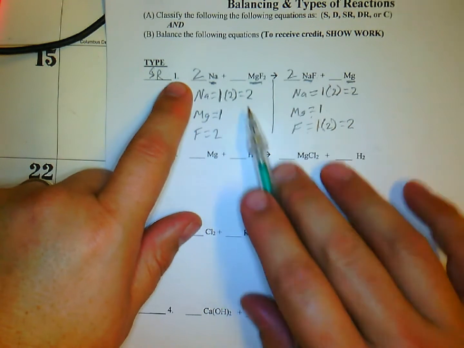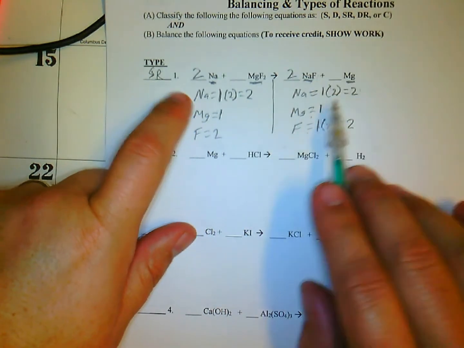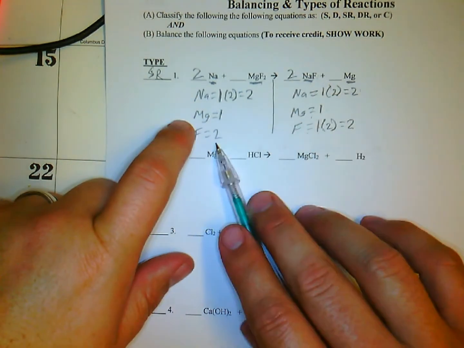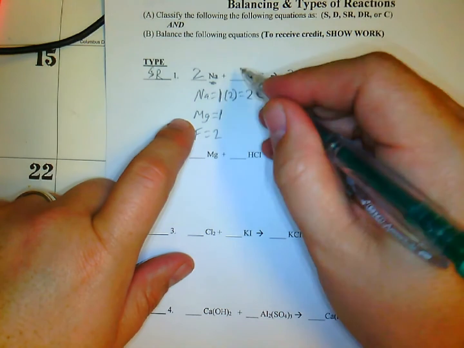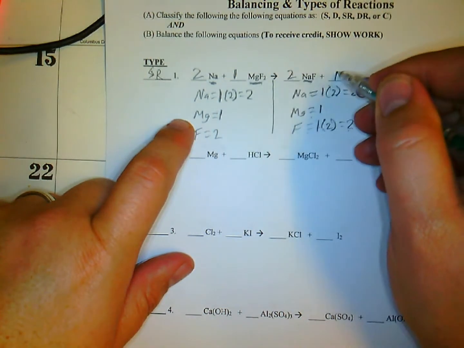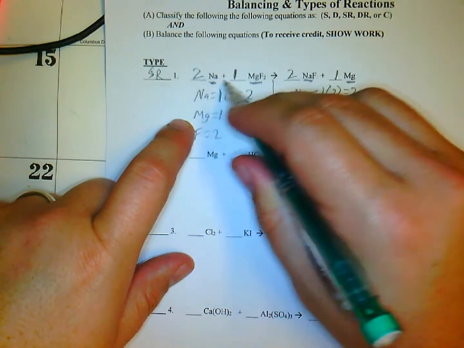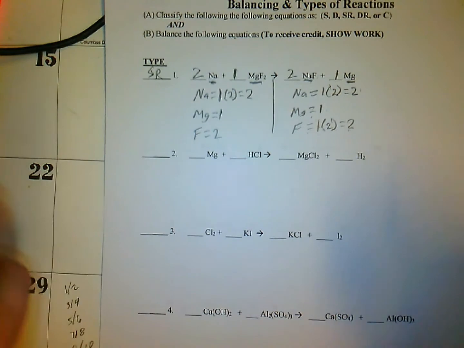So now is it balanced? 2 and 2, that's good. 1 and 1, yeah. 2 and 2, we're done. So I just fill in the blanks with 1 and 1. So this balanced equation would be 2, 1, 2, 1. Just like that.